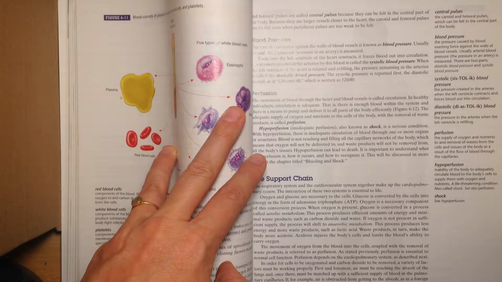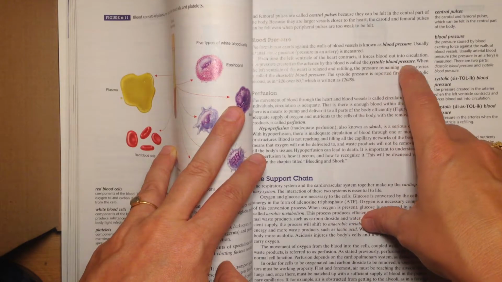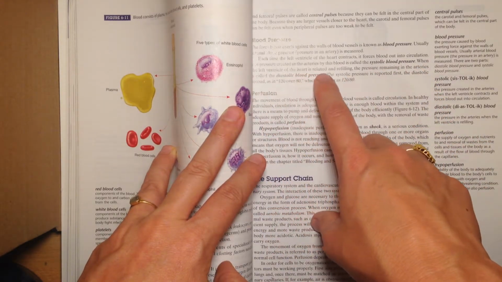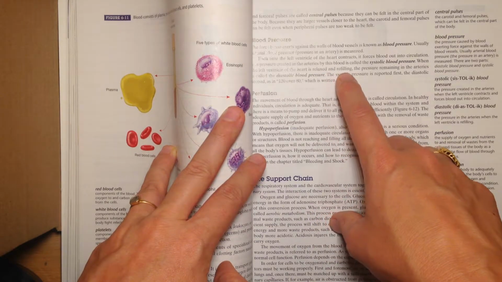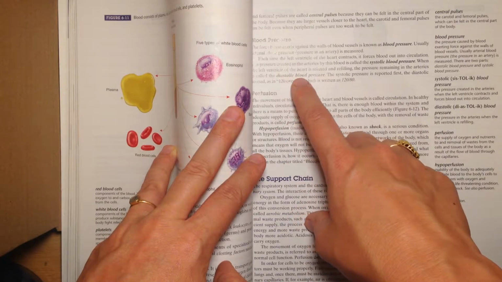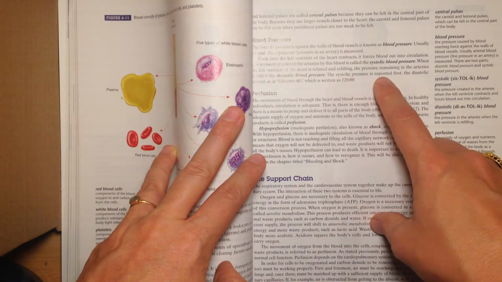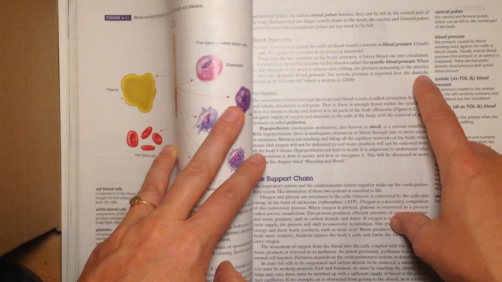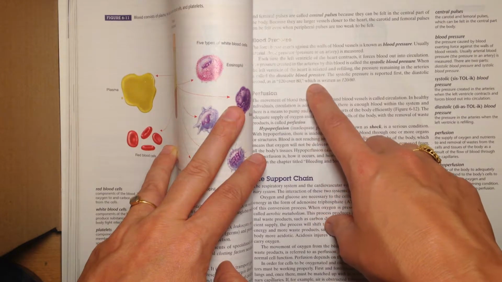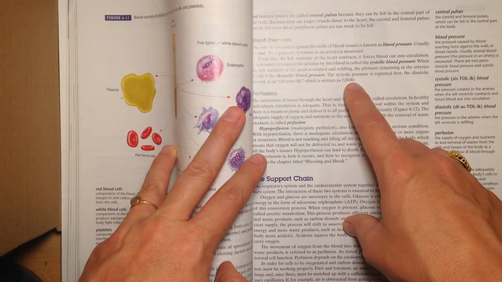The pressure created in the arteries by this blood is called the systolic blood pressure. When the left ventricle of the heart is relaxed and refilling, the pressure remaining in the arteries is called the diastolic blood pressure. The systolic pressure is reported first, the diastolic second, as in 120/80, which is written as 120/80.